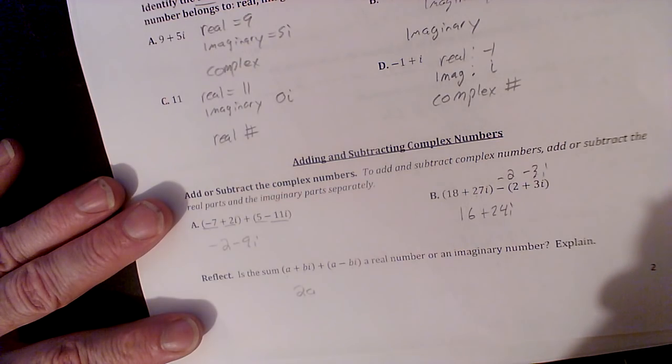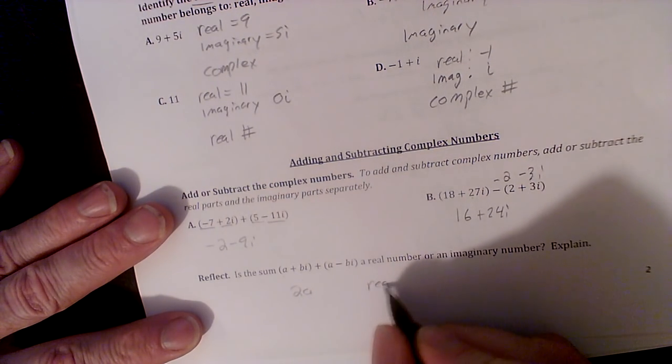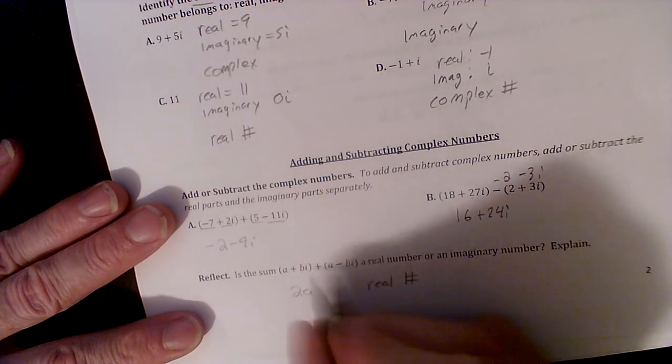So is this a real or imaginary number? This is a real number, right? Because my imaginary numbers canceled out. Now, there's just a little bit more here. I'm going to keep going.